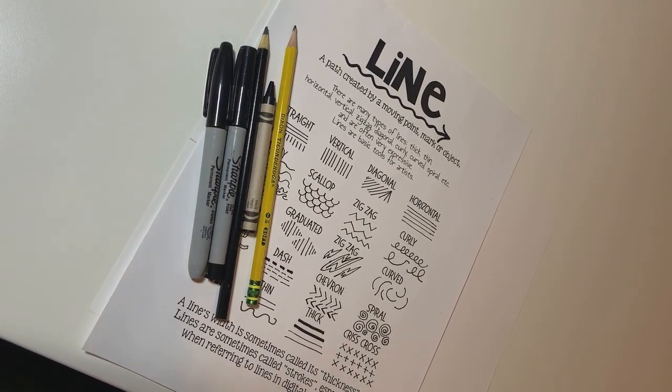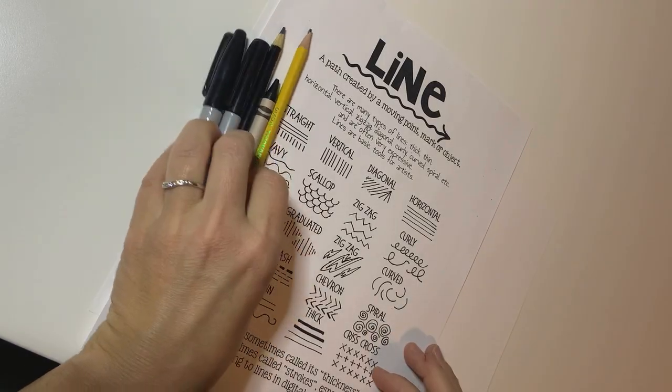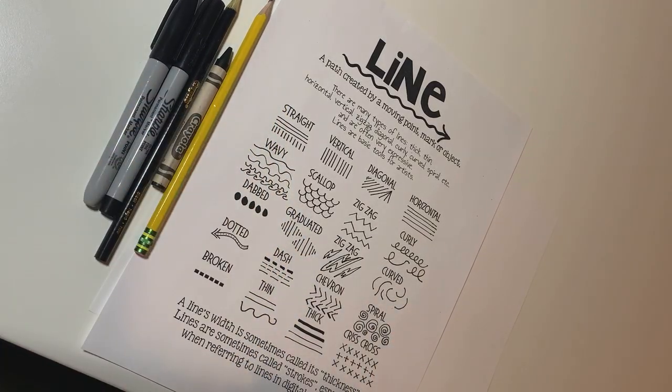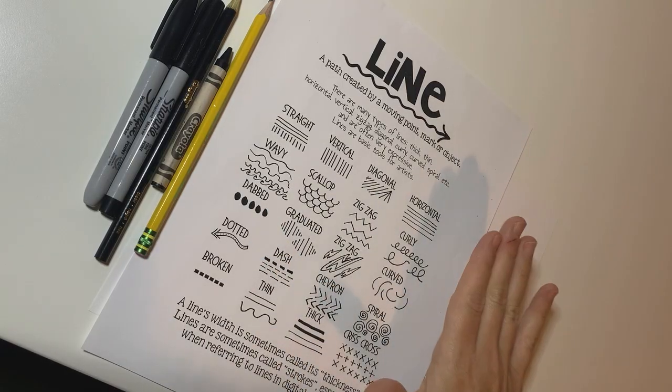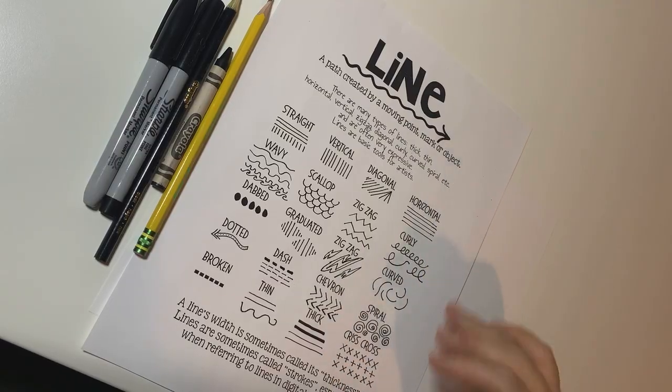Hey everybody. Today for art we are going to be looking at lines, different lines. So you'll see in front of you, you have this worksheet with all these different types of lines. We're going to use that to help us. We're going to make a landscape today.